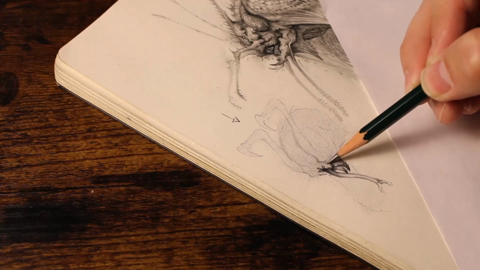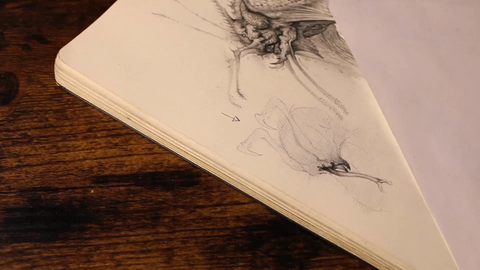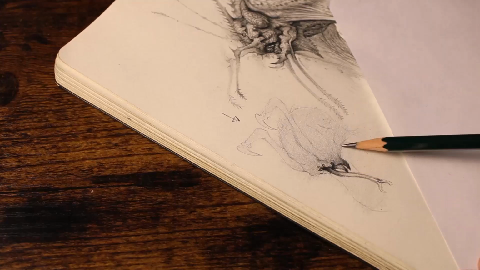So now I'm pretty happy with this mouth. I'm just adding details around it. It's a very strange mouth. Now that I look at it, it kind of looks like a camel spider. I didn't even try to do that. Camel spiders are disgusting, man, but they're amazing at the same time.